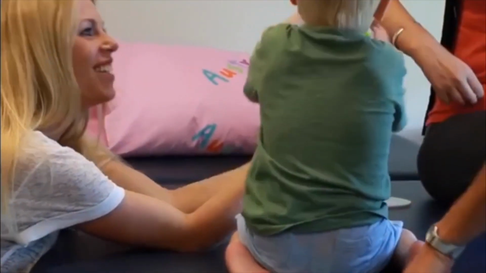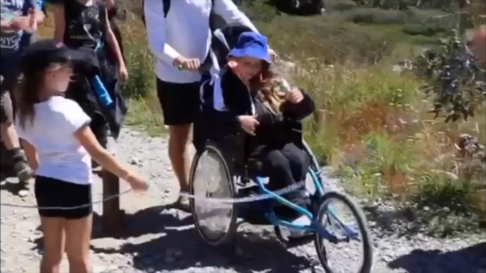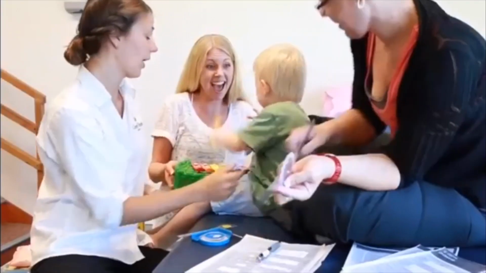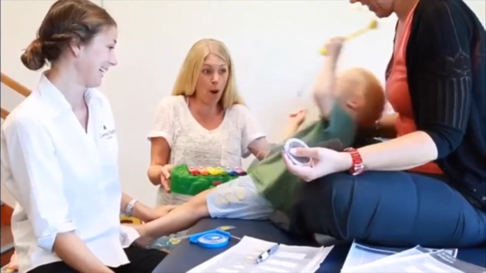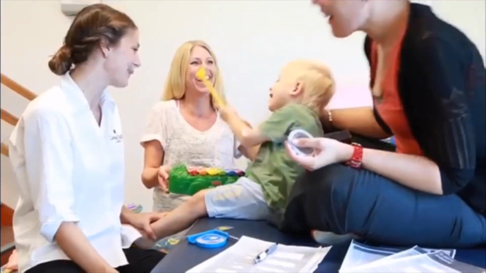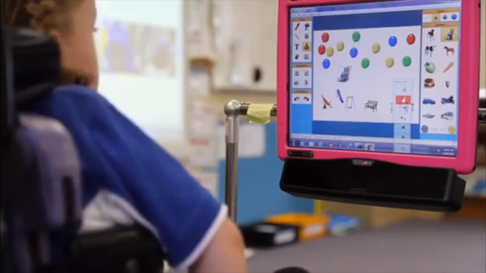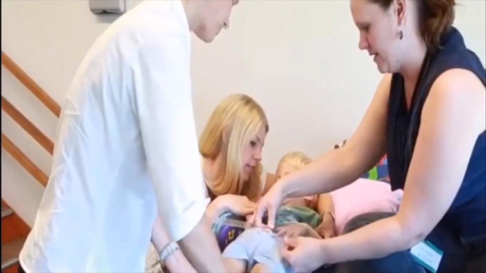Cerebral palsy is a disorder of posture, movement, and muscle tone. It is an upper motor neuron injury and is commonly caused by an injury to the developing brain of a fetus. Symptoms include, but are not limited to, hypertonicity, ataxia, spasticity, and athetosis.